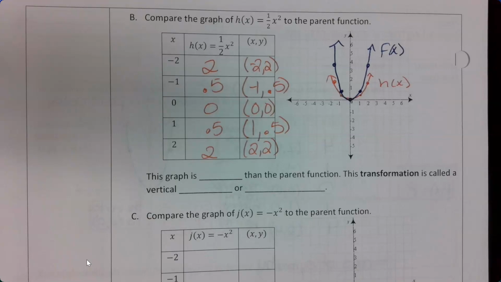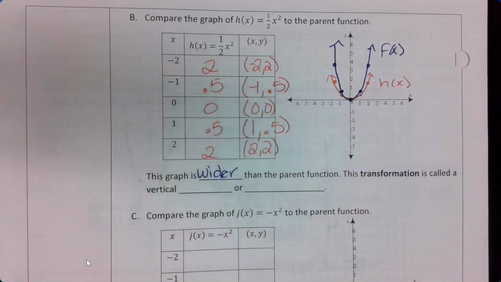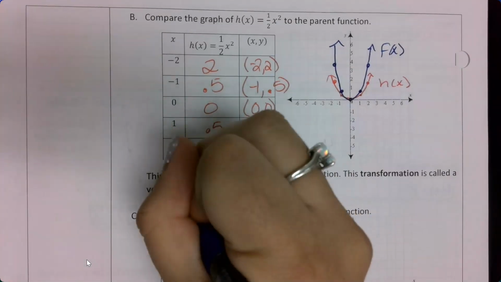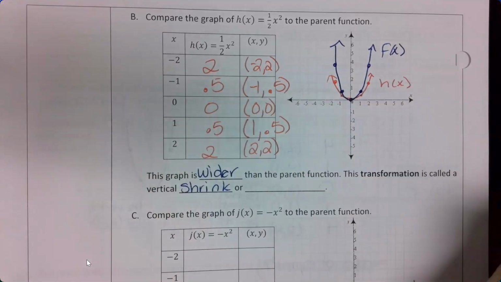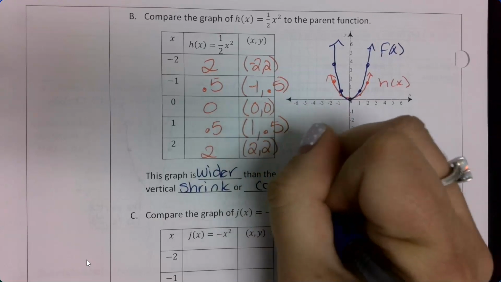Okay, so what do we notice about the red graph compared to the blue graph? It's smaller. Okay, it's smaller. The word I'm actually going to use here is wider. So this is called a vertical shrink, or you might also hear it called a compression.